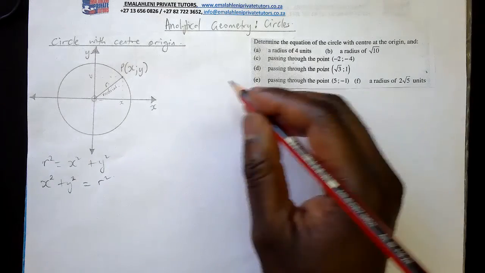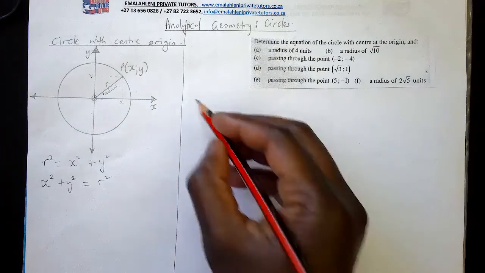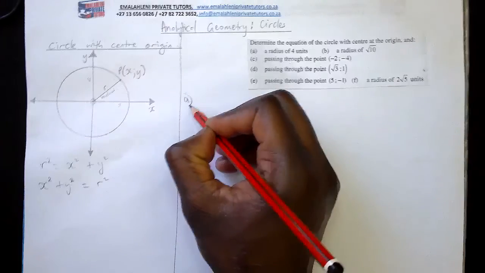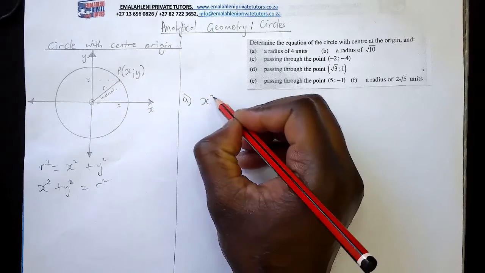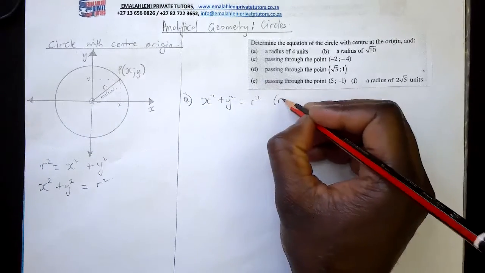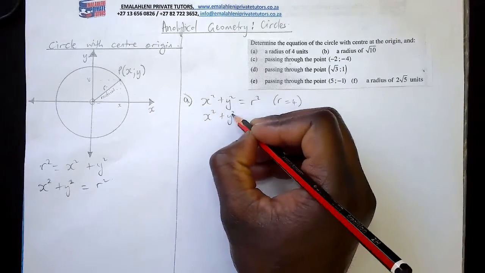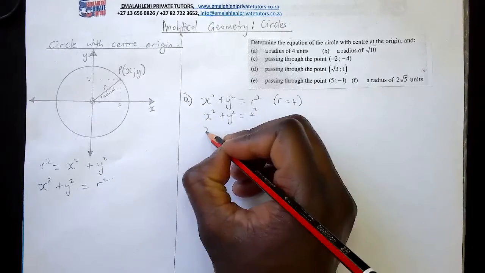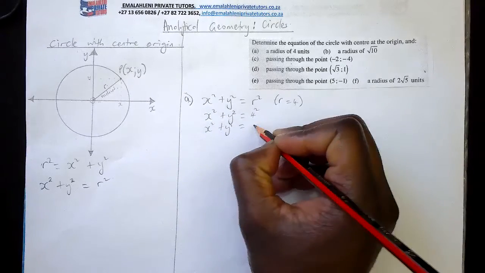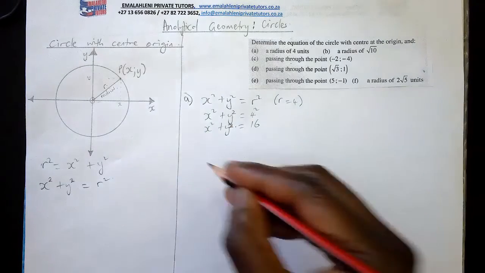So when I try to attempt some of the questions that we have, the first question says, determine the equation of the circle with the center at the origin and a radius of 4. So what do we know? For A, the radius is 4, so we know that X squared plus Y squared is equal to R squared. What is our R? Our R is equal to 4 units. So it's going to be X squared plus Y squared is equal to 4 squared, which is X squared plus Y squared is equal to 16. Okay, that's your first solution.